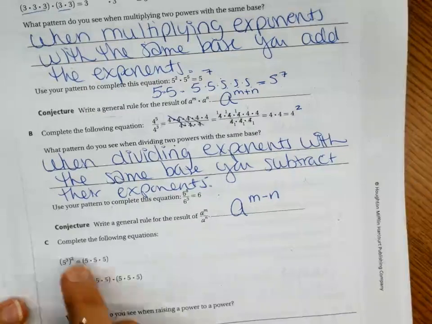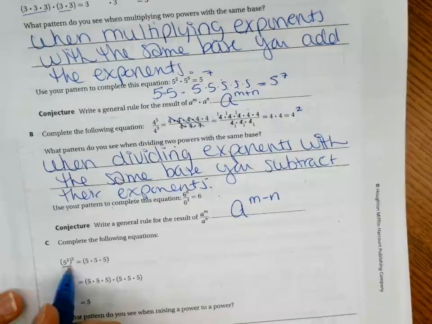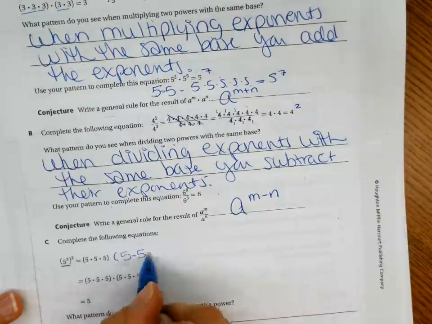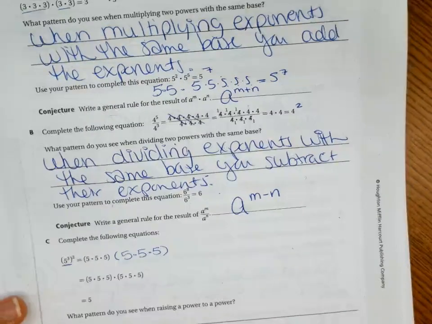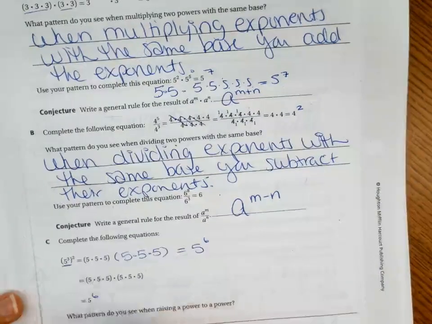When you have an exponent to an exponent, that's basically saying that we have 5 times itself 3 times, and we have 2 sets of those, right? Because this squared is this times itself twice. So there's 6 of them, right?